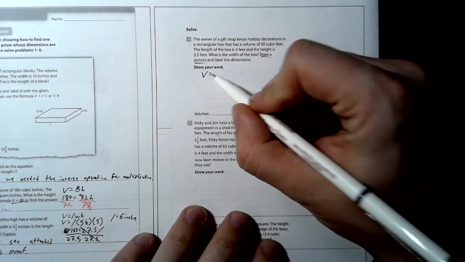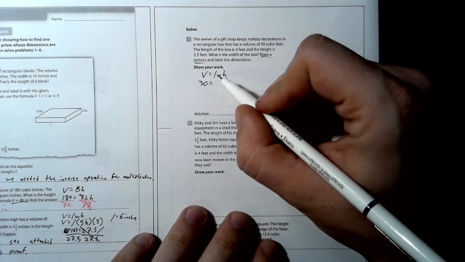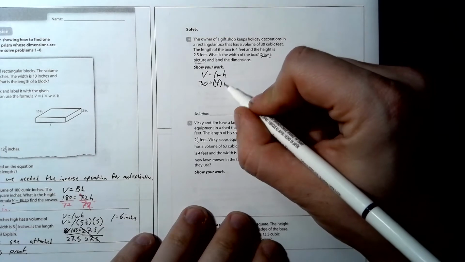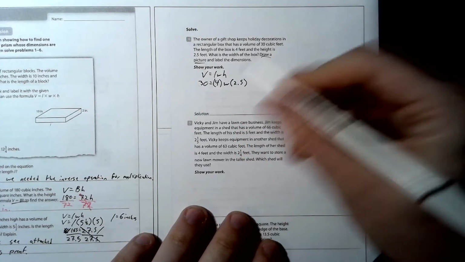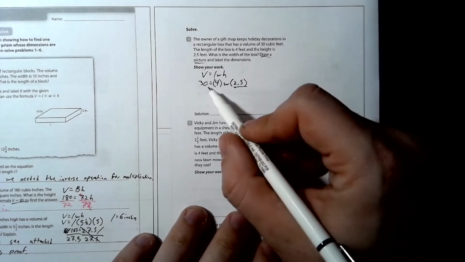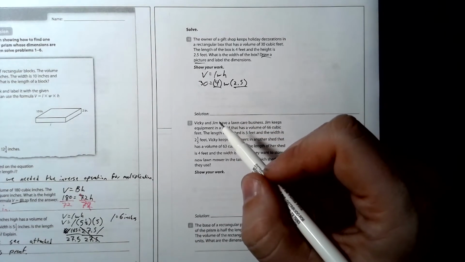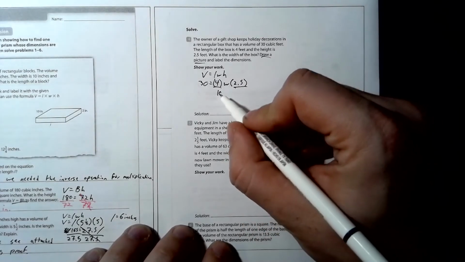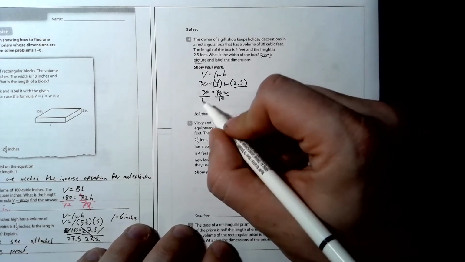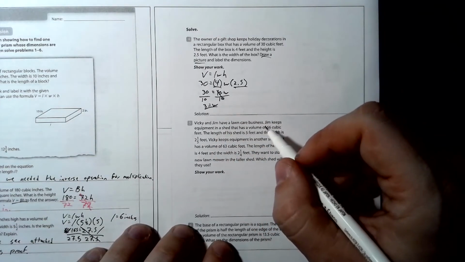Let's go ahead and work it out. We know volume is length, width, and height. We know the volume is 30. We know the length is 4. And we know that the height is 2.5. Let's go ahead and solve this, shall we? We have 4 times 2.5. We can go ahead and combine those two and go out of order using the commutative property. So 4 times 2.5 equals 10. And we know that we can divide both sides by 10, which gives me a width of 3. So my width is 3.